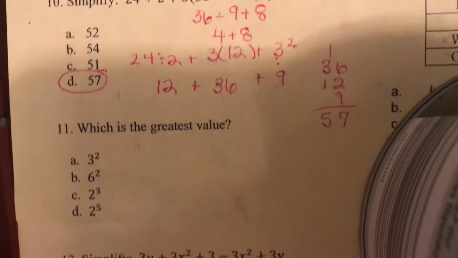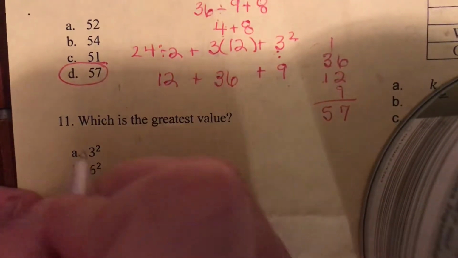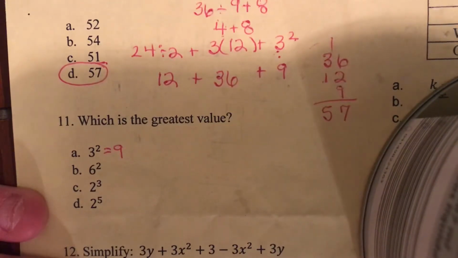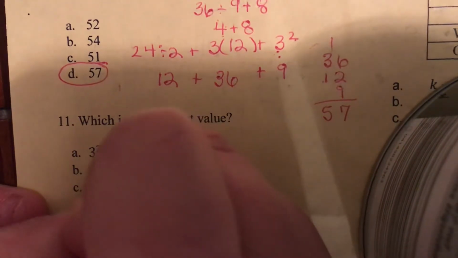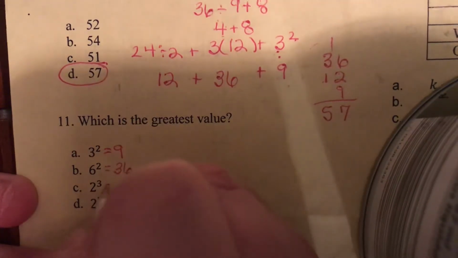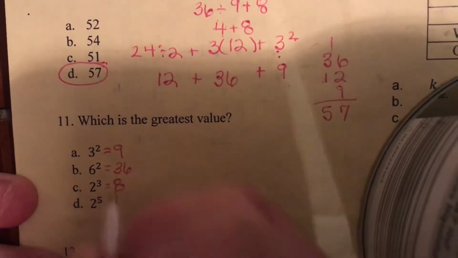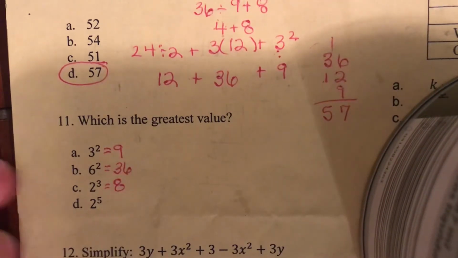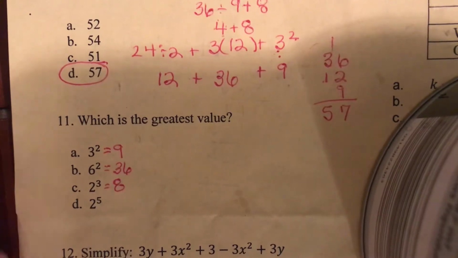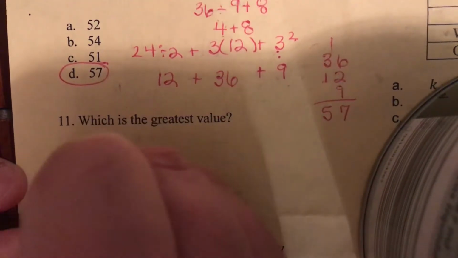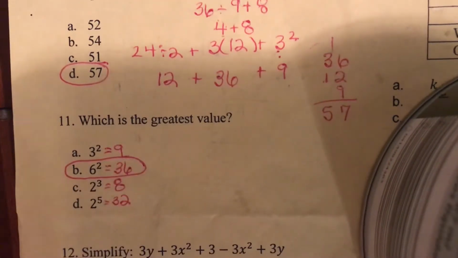Number 11, which has the greatest value? If I work these out, this one equals 9. It's 3 times 3. 6 to the second, 6 times 6 is 36. 2 to the third, 2 times 2 times 2 is 8. And then 2 to the fifth, 2 times 2 times 2 times 2 times 2 is 32. So the one with the highest value is B.